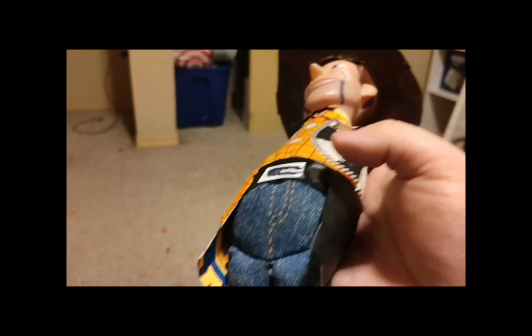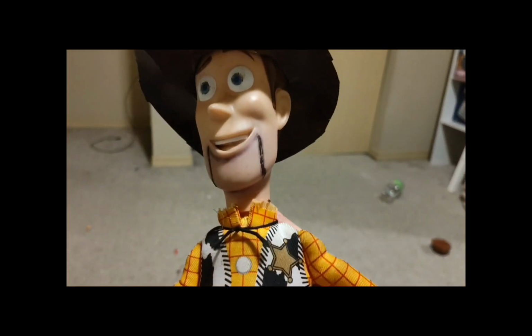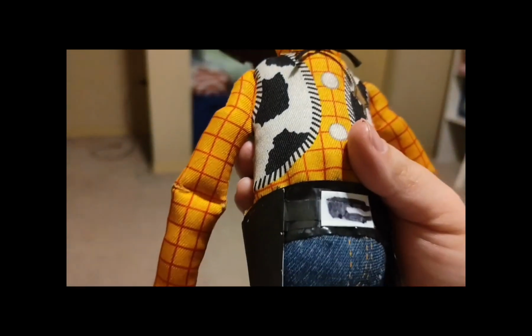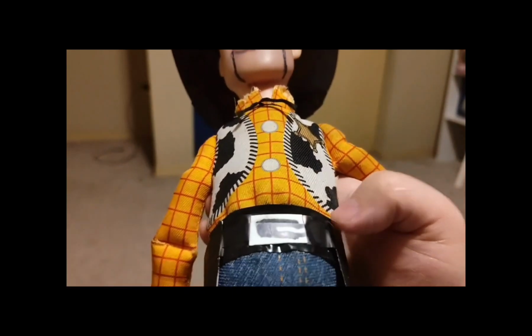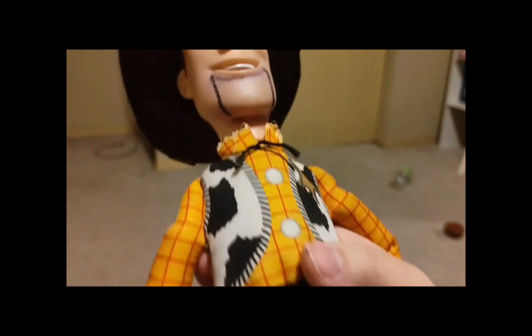So that's kind of neat that the 1993 Woody basically looks like a real-life cowboy in terms of his appearance. He had a realistic styled belt with dual gun holsters.